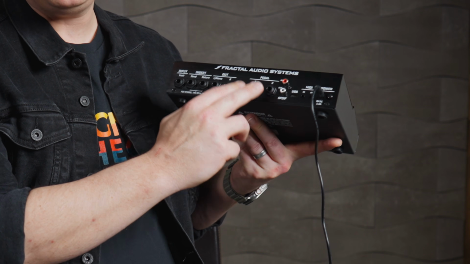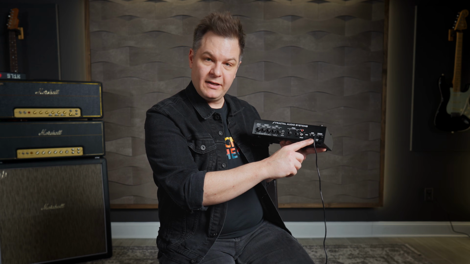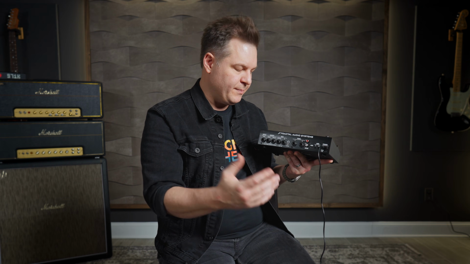You can plug in 2 expression pedals that you can use to control anything on here. You've got SPDIF, so your digital in and out. You've got MIDI in and out as well, so you can control this with MIDI or use it to control other things. You've got the USB connection that you connect to use the editor, updates, things like that.